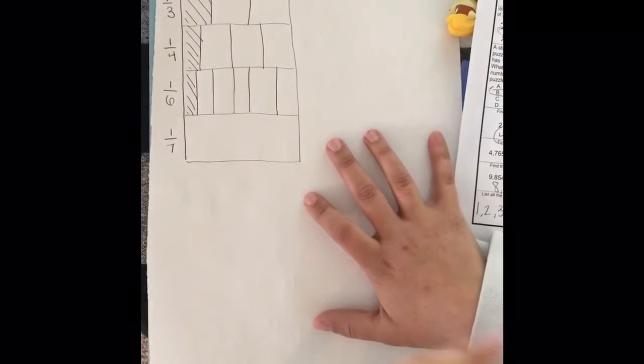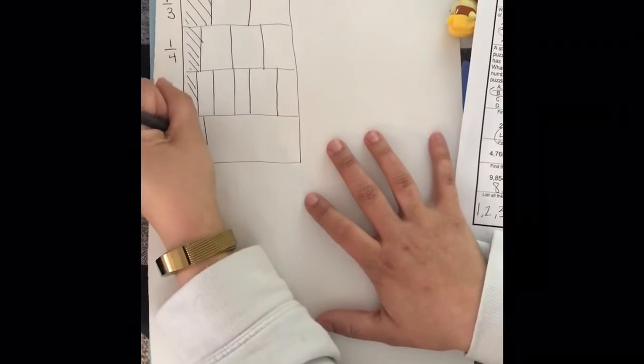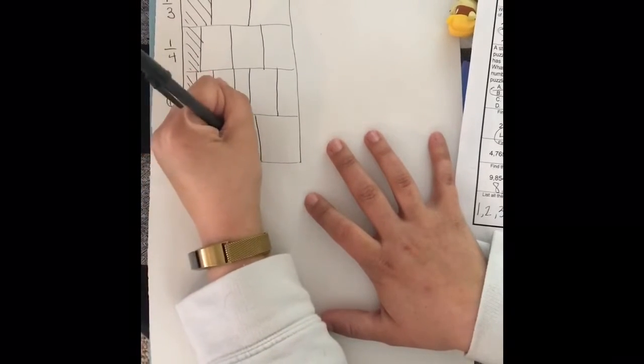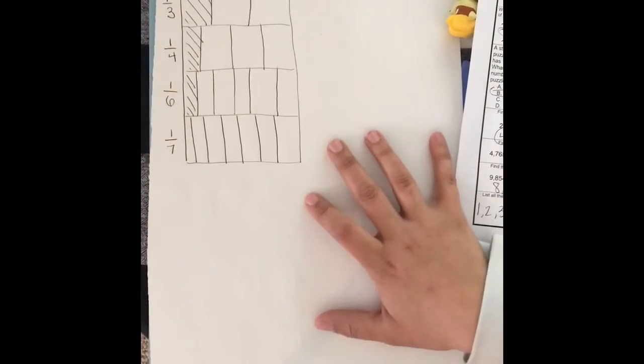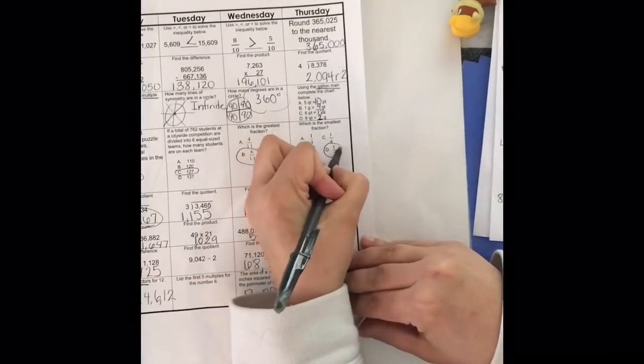And then the last is 7th, so we're gonna make it even smaller. 1, 2, 3, 4, 5, 6, 7. And now we can easily see that 1/7 is the smallest.